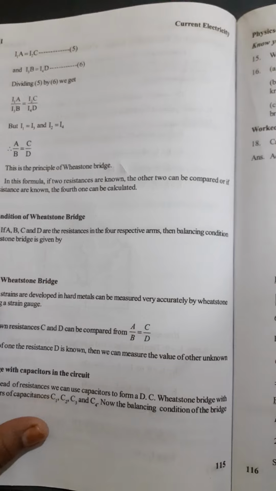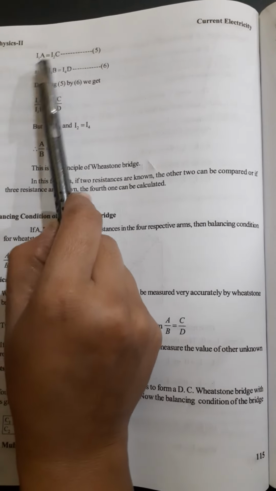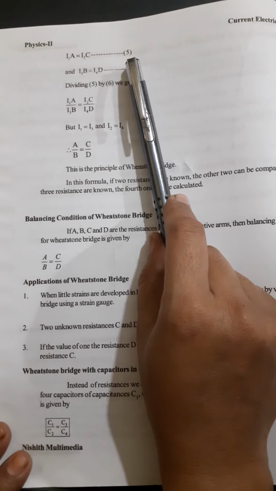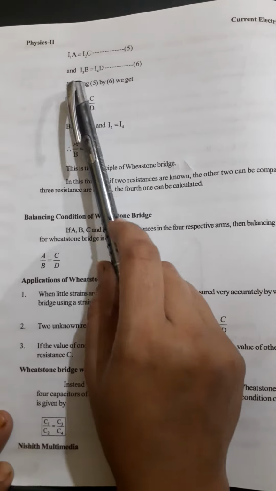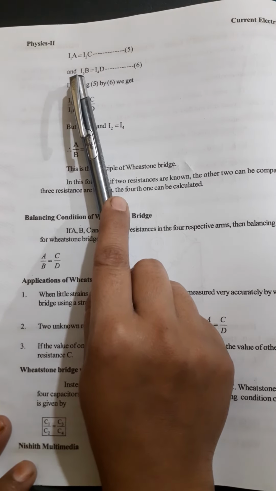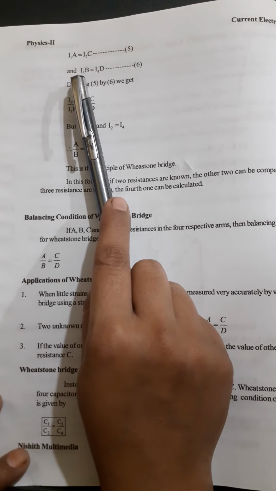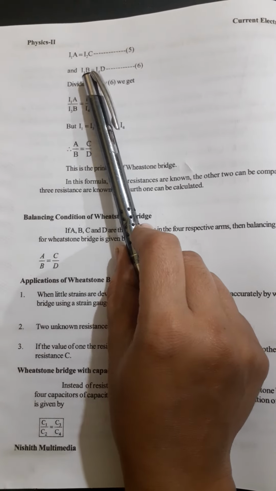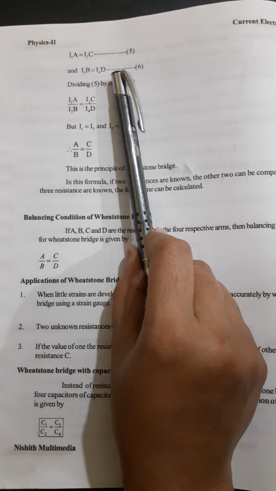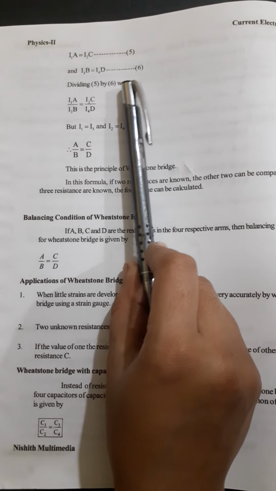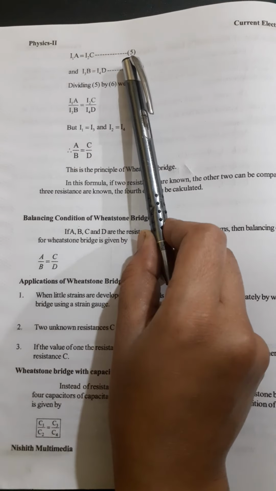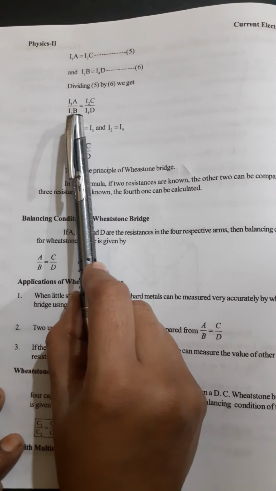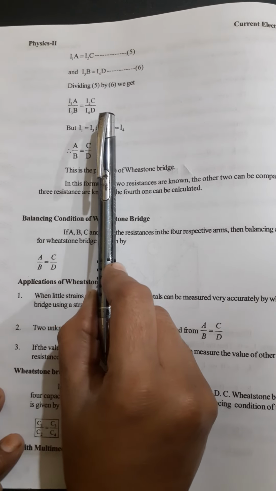We will get I1A equal to I2C, and let us take this as equation number 5. Similarly, if you apply Ig equal to 0 in the next equation, sorry, this is the fourth equation, then we will get I3B equal to I4D, and let us take this as equation number 6. Now we are going to divide equation number 5 by equation number 6. Then I1A by I3B is equal to I2C by I4D.